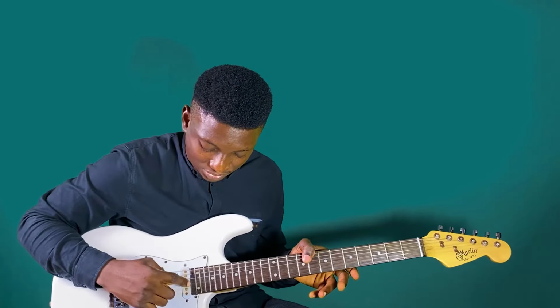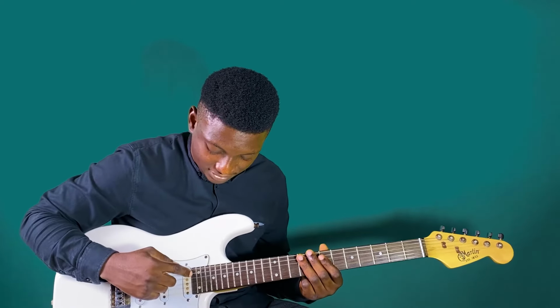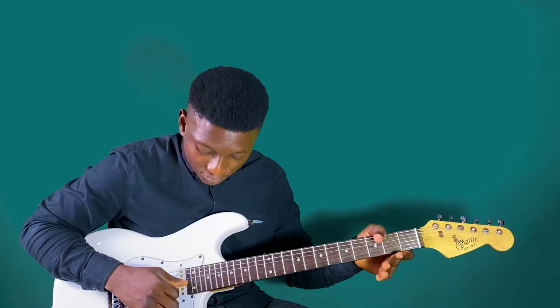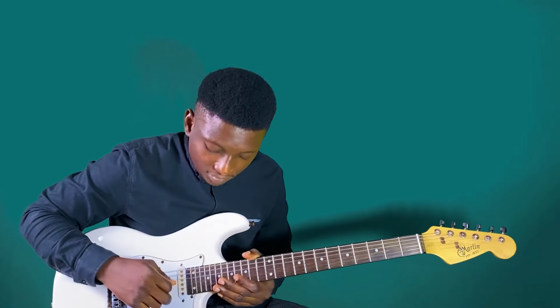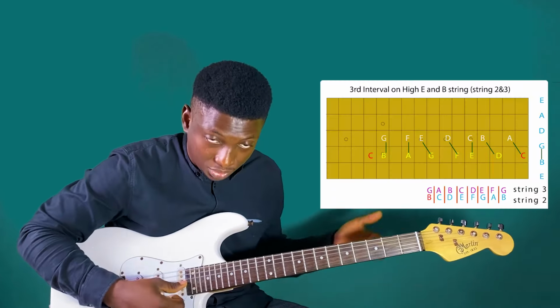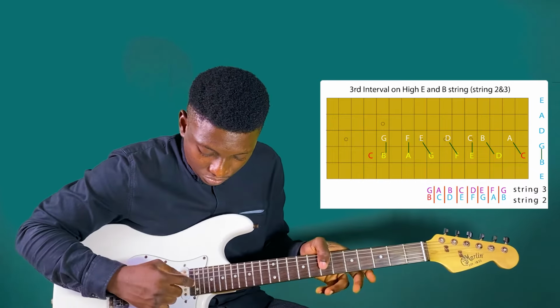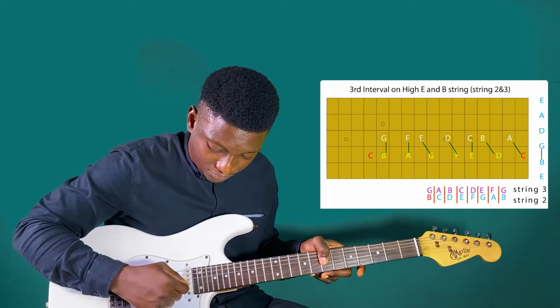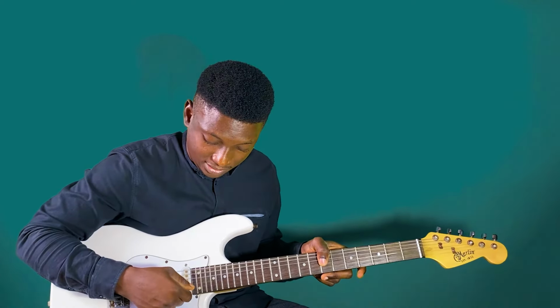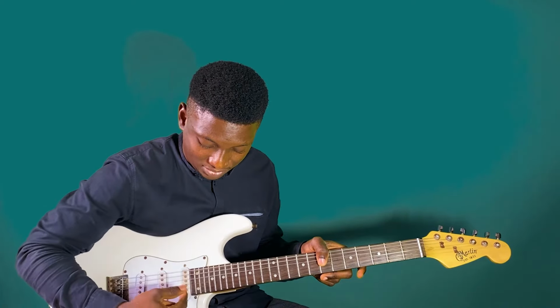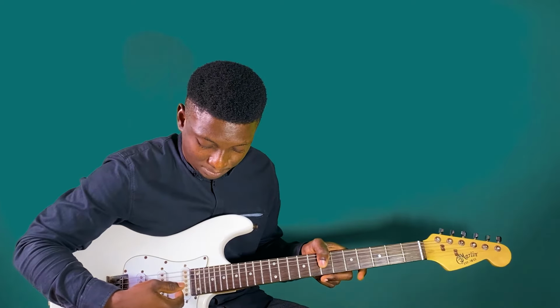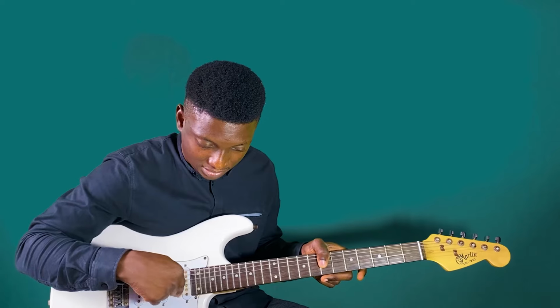So let's try this on string 2 and 3. Then I'll leave you to figure out string 3 and 4, string 4 and 5, and the rest. For string 2 and 3, here we have G starting. G is open, and what that tells us is you want to use the same principle you used for string 2 and string 1. The leading note, your root, is on the upper string, which is 2, and the harmonizing note is on the lower string 1.